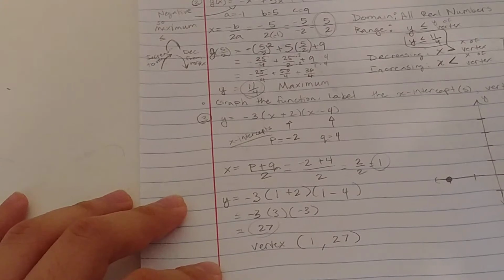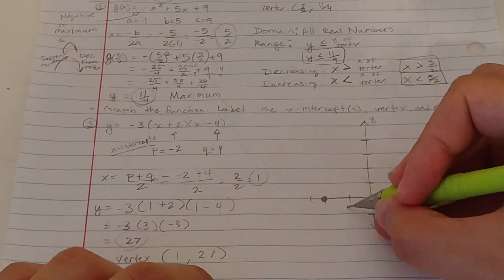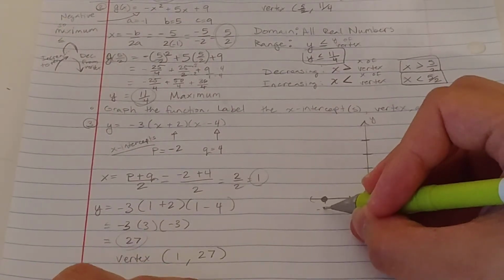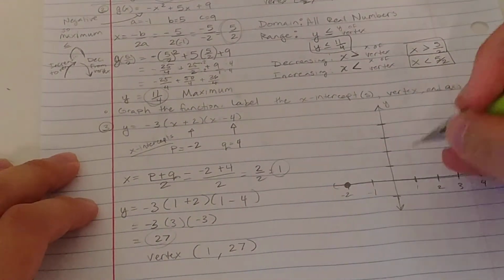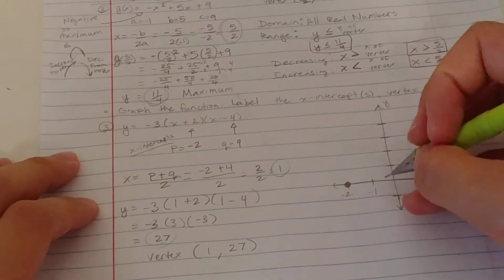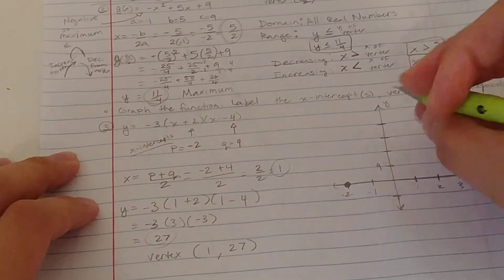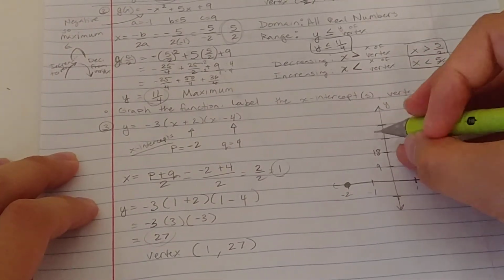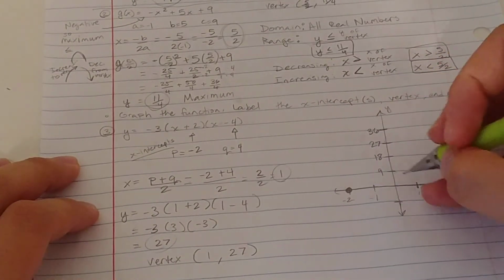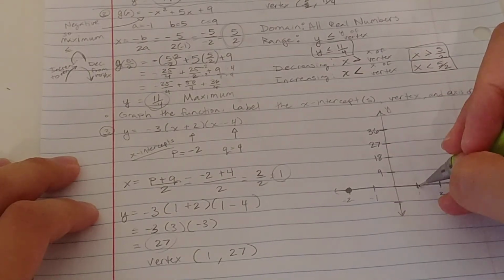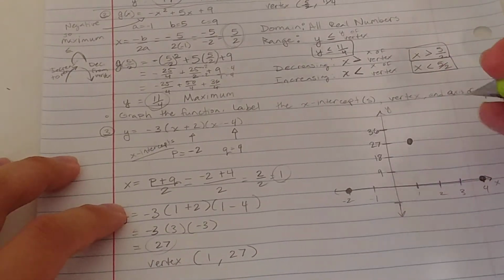And whoo, look at this. Our graph only goes up to 4, so we're going to scale it. We need to go all the way up to 27. Let's go by, I don't know, 9? Sounds good. 9, 18, 27. Looks good to me. And if you want, you can do a 36 there as well. So you put a point at (1, 27), and that's it.